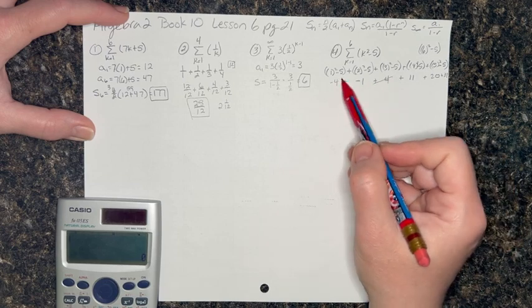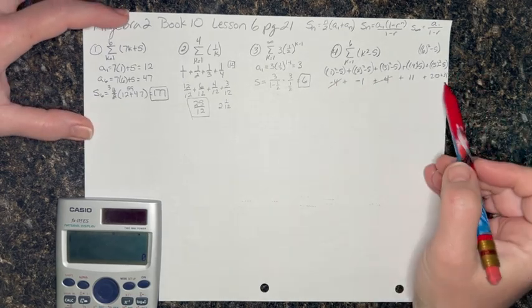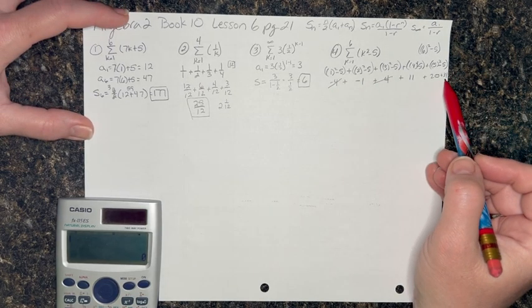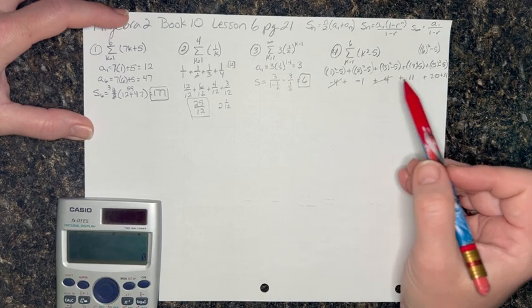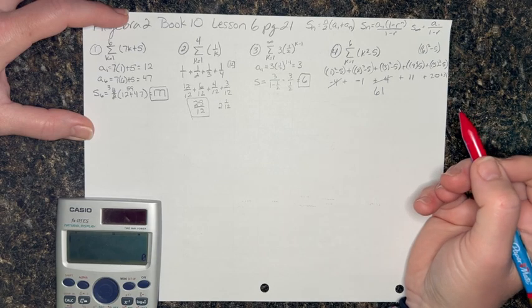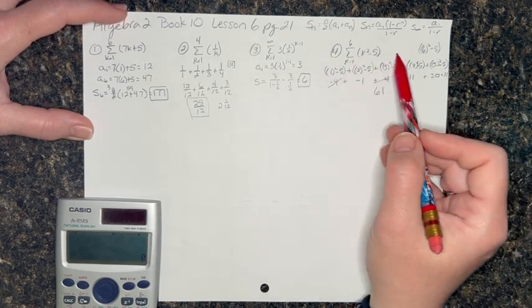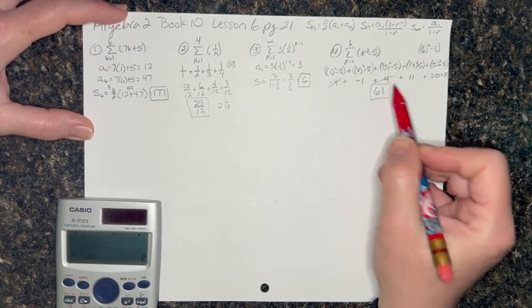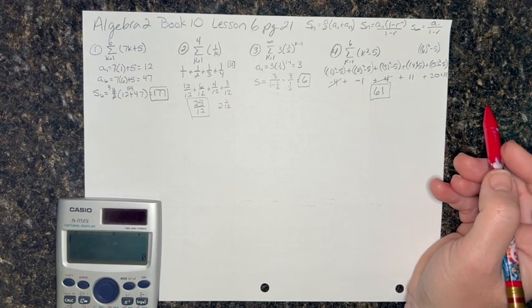Now this plus 4 and this minus 4, they cancel each other out. 20 plus 31 is 51. 62 minus 1, 61. Now, you do not have to rewrite all this equals 61. 61 is a great answer.